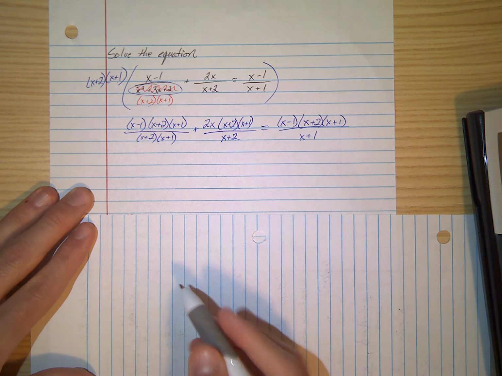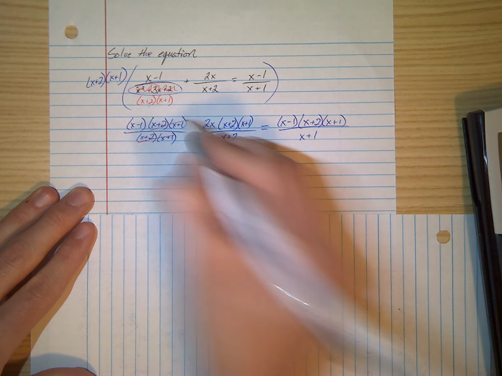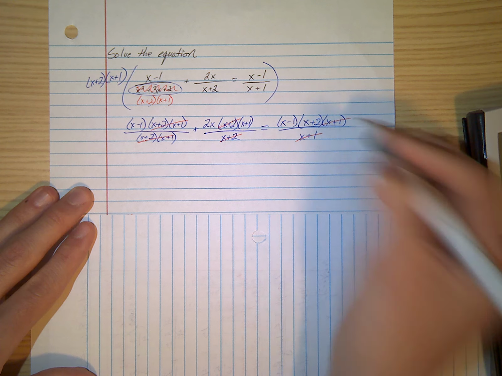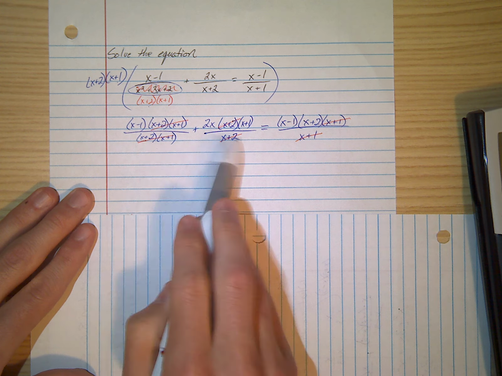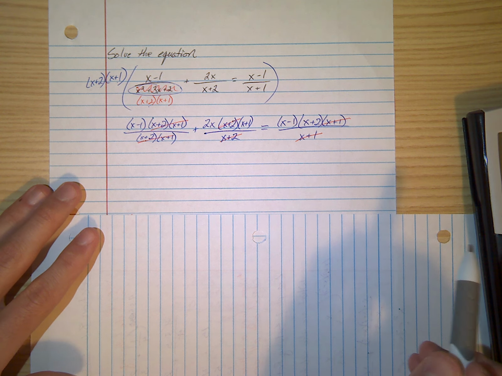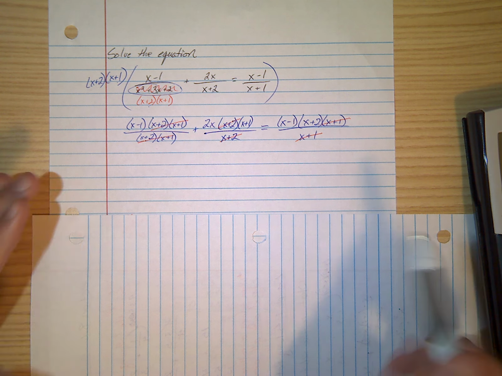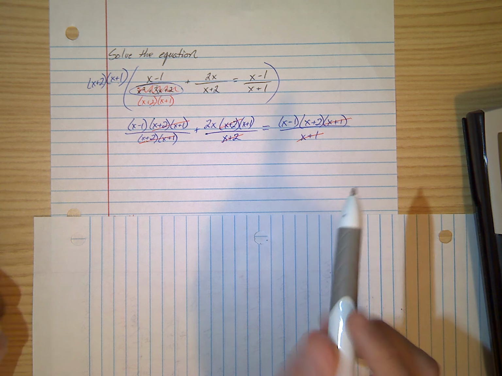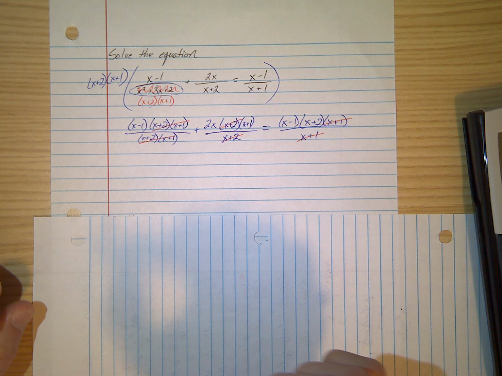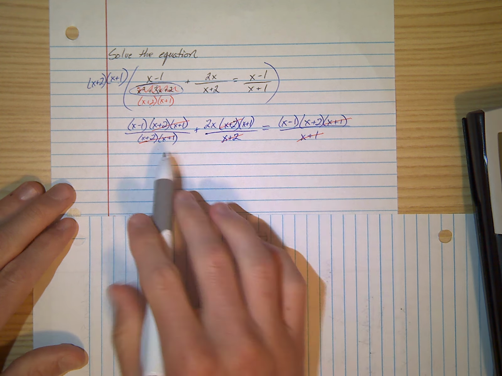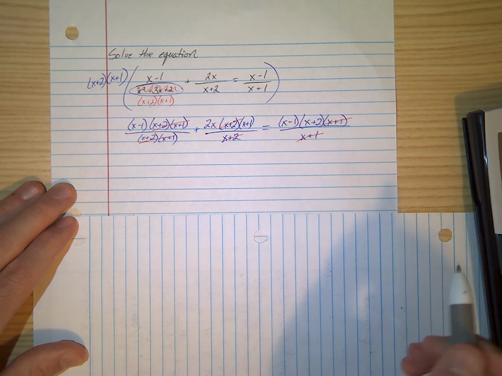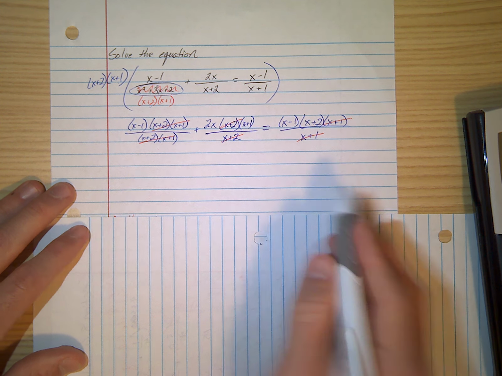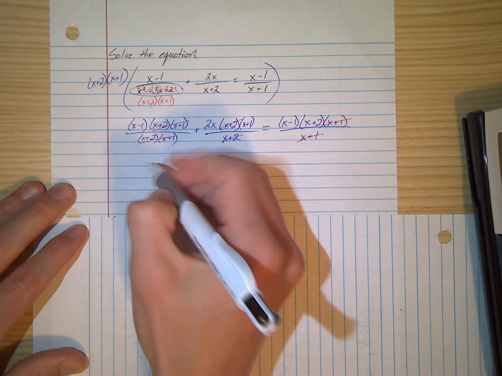Okay, so now you cancel. The x plus 2 and the x plus 1 cancel in that one. Just the x plus 2's cancel there, and just the x plus 1's cancel. If for some reason your denominators don't cancel, then you multiplied incorrectly. You either forgot a term, you forgot a factor, or something like that. So just be very careful with that. That's why I'm having you write this out and showing your work, because it helps you see what actually cancels off. So the only thing left in the first term was x minus 1.